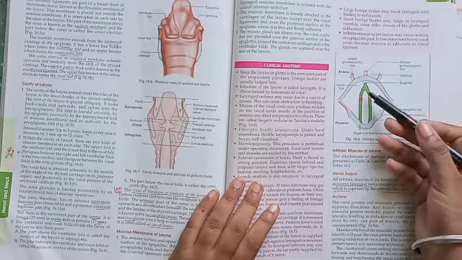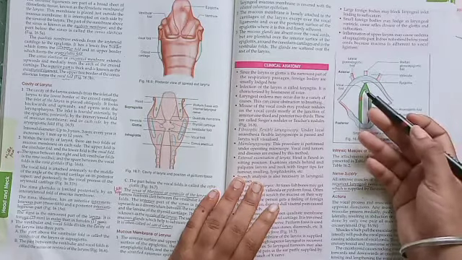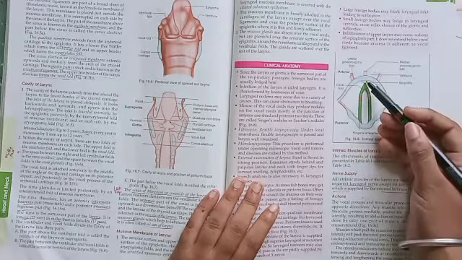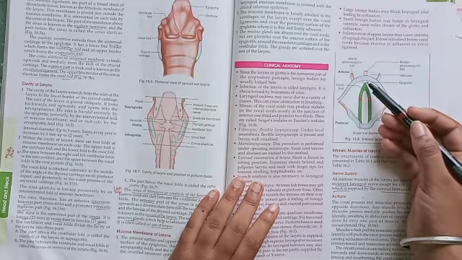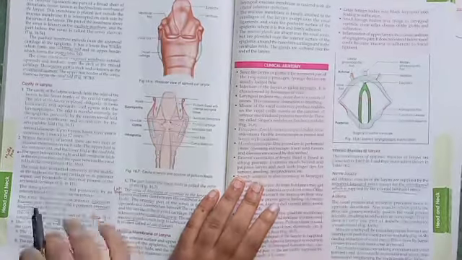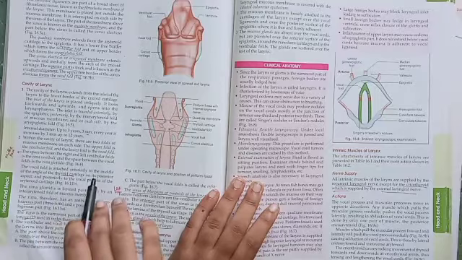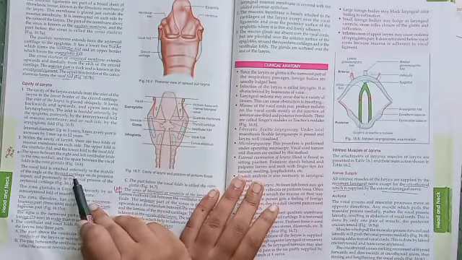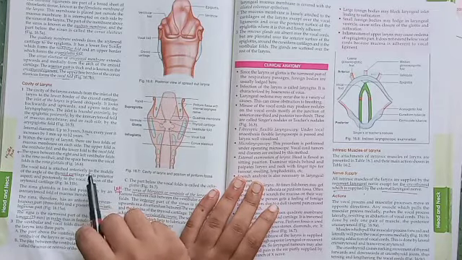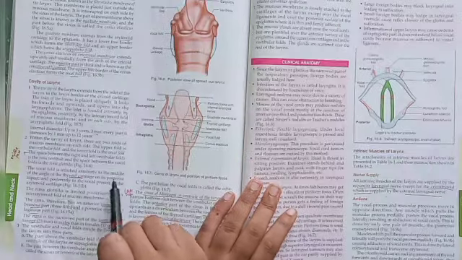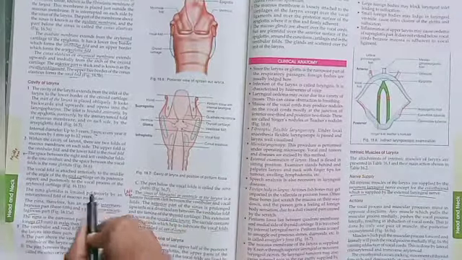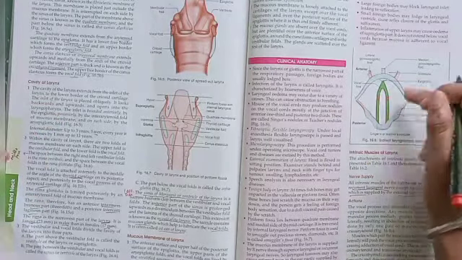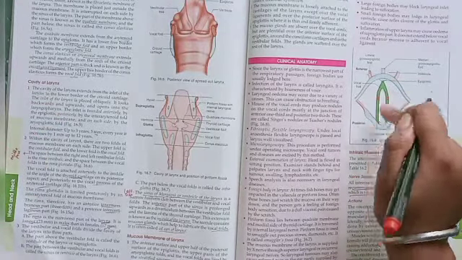So in this way you can see above the vocal fold there is a vestibular fold, and they have a space like this. Now, how is the vocal fold attached? Anteriorly it is attached to the posterior surface of the epiglottis at the thyroid angle, because the epiglottis attaches to the thyroid and an angle is formed, known as the thyroid angle. So the vocal fold is anteriorly attached to the thyroid cartilage, and posteriorly it is attached to the vocal process of the arytenoid.